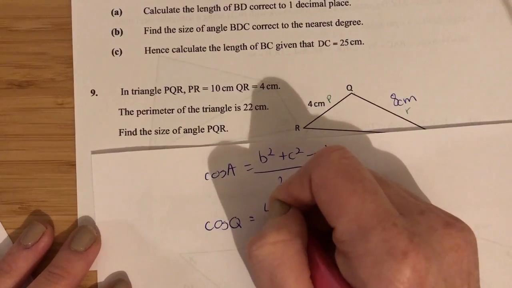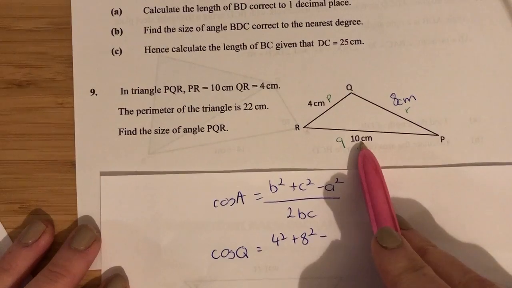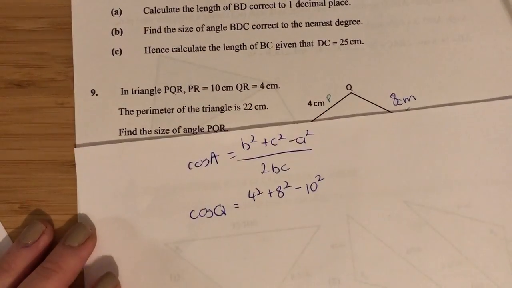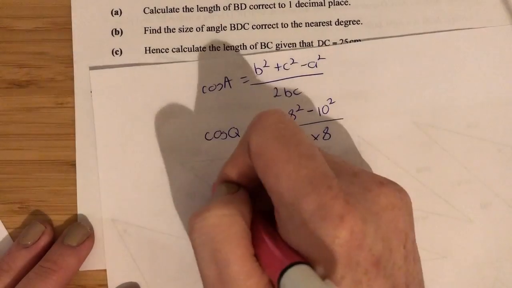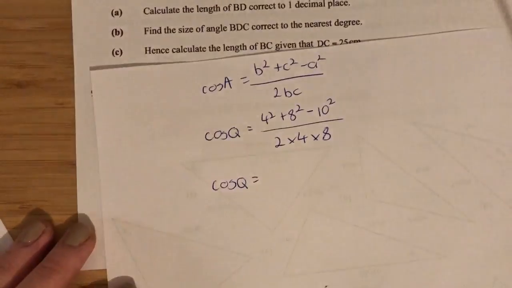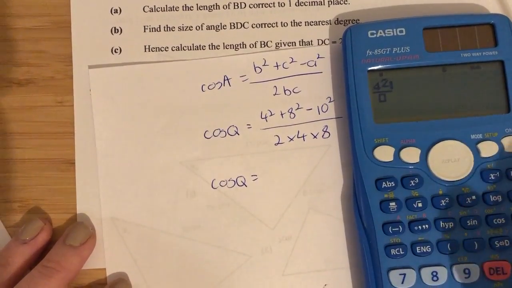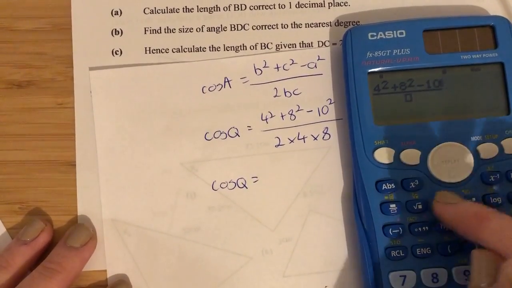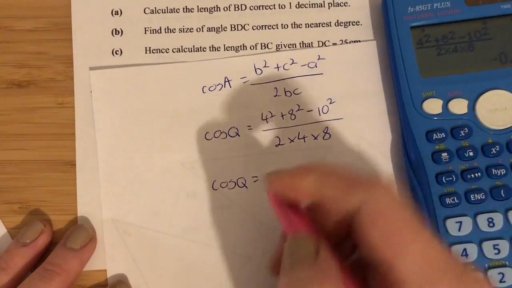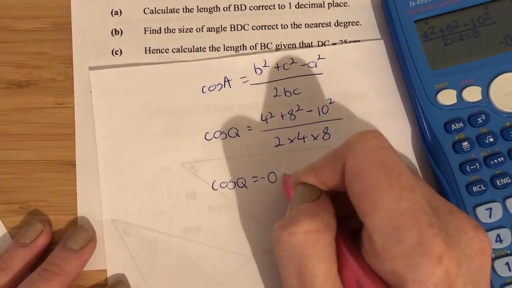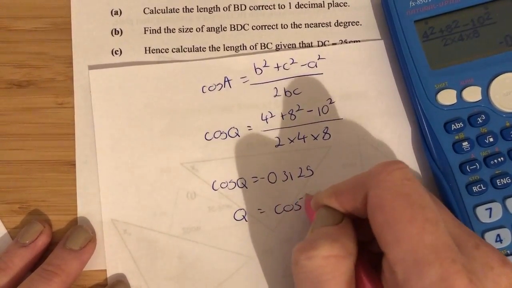cos Q equals 4 squared plus 8 squared minus, double check, is it the opposite the angle you're looking for? Yes, minus the 10 squared over 2 times 4 times 8. Cos Q equals, I'll use the fraction button this time, so 4 squared plus 8 squared minus 10 squared over 2 times 4 times 8 equals, and again it's negative 0.3125. So Q is going to be inverse cos of that.